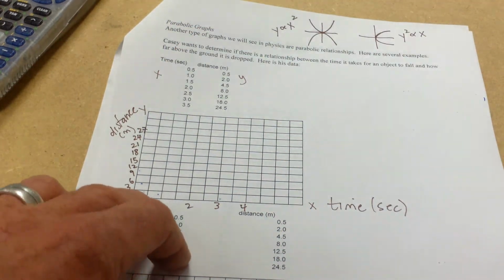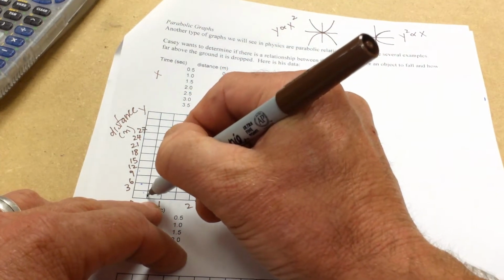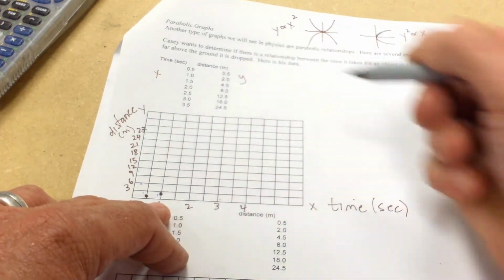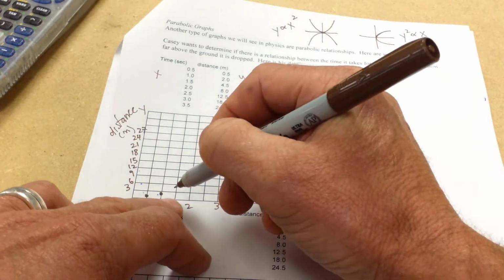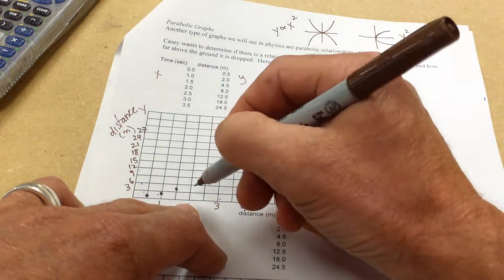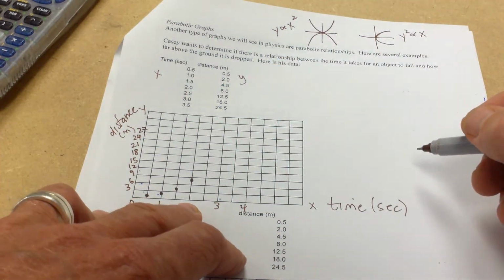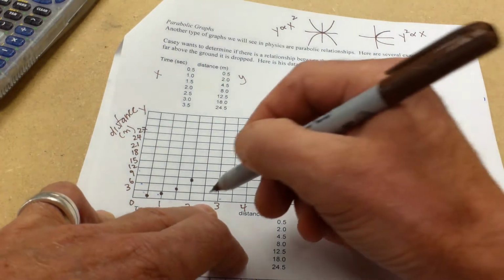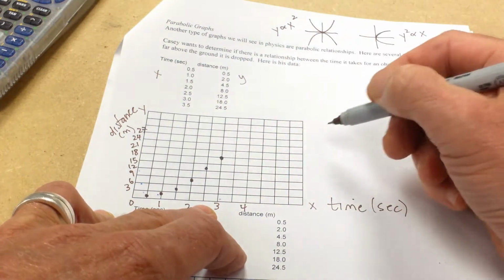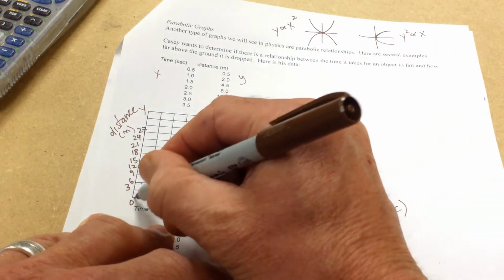So let's put in our points. 0.5, 0.5; 1, 2; 1.5, 4.5; 2, 8; 2.5, 12.5; 3, 18; and 3.5, 24.5. Now notice we don't get a line. We get this sort of shape here.